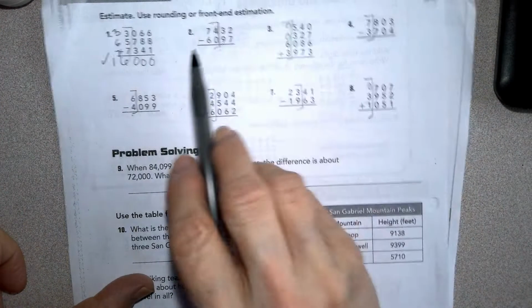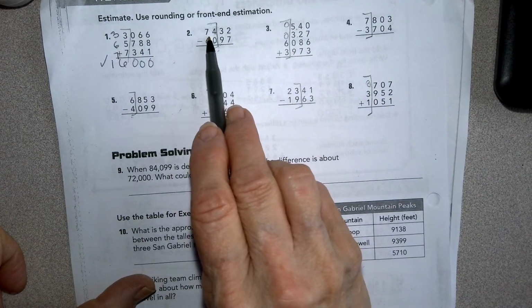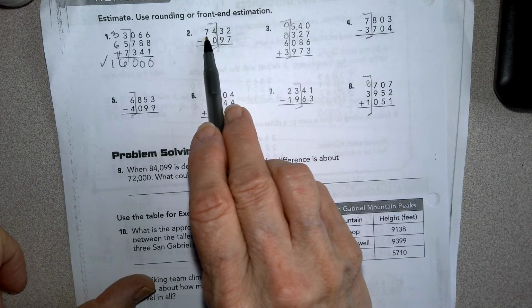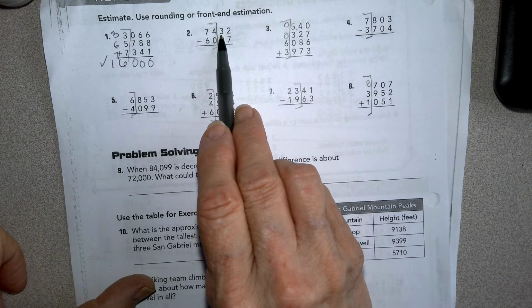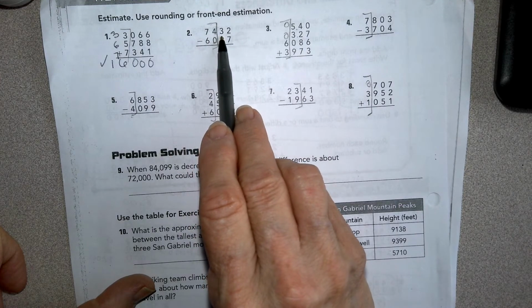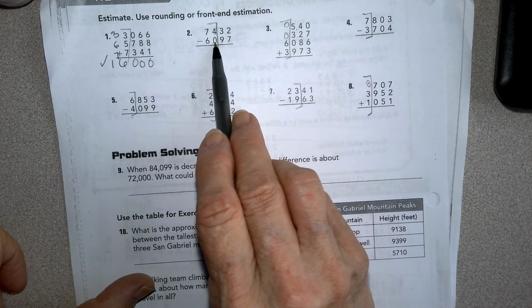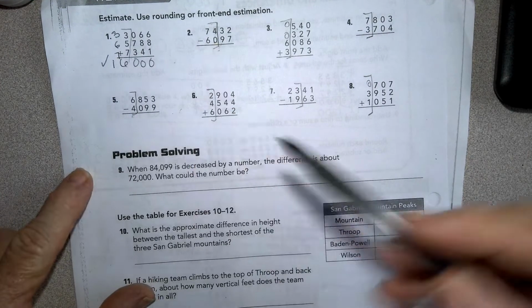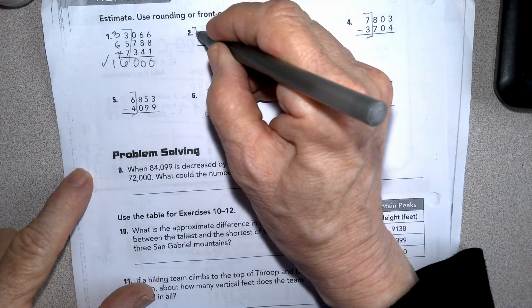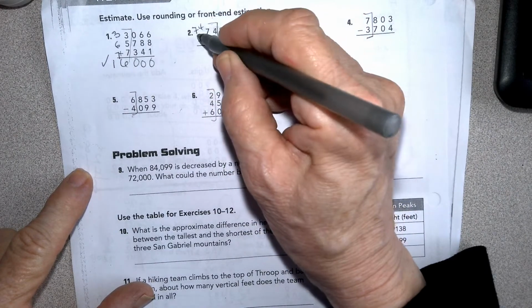So here we go. So I said, is this closer to 74 or 75? 74. Yeah, because I look at this one, the next door neighbor. Then is this going to be closer to 60 or 61? 61. So I'm going to leave this 74. I'm going to make this one 61.